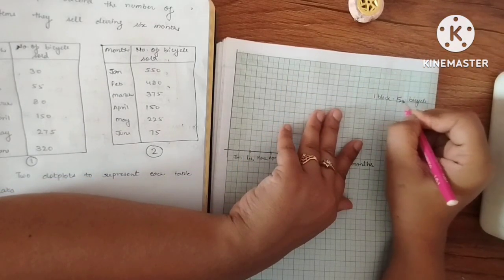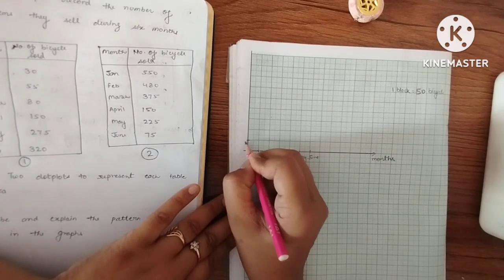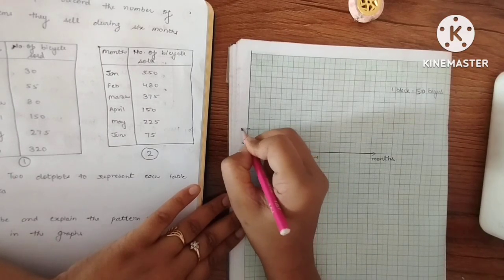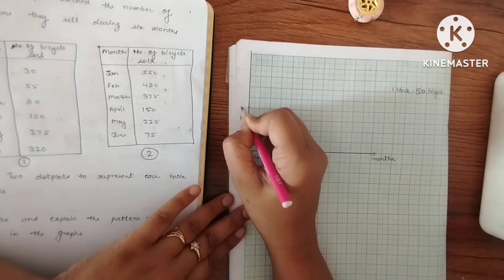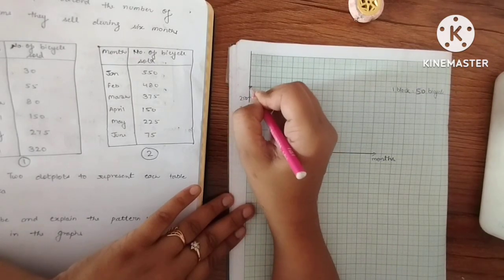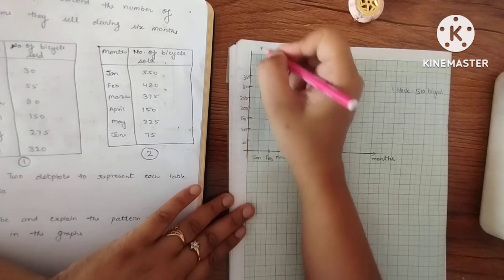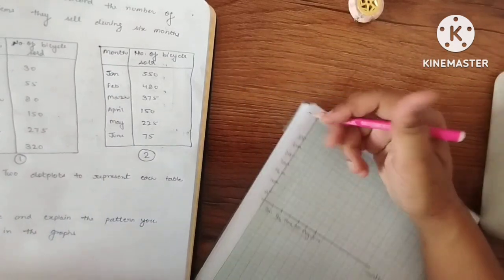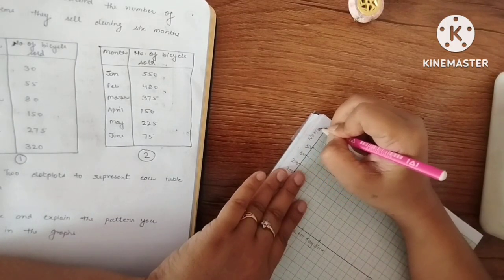One block is equal to 50 bicycle. Clear? So 50, 100, 150, 200, 250, 300, 350. And this Y is showing number of bicycle.